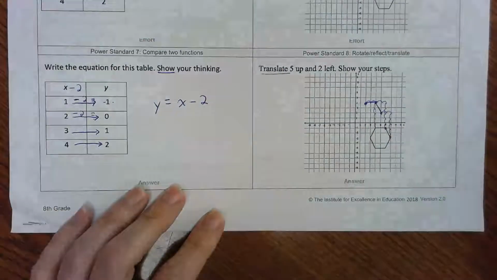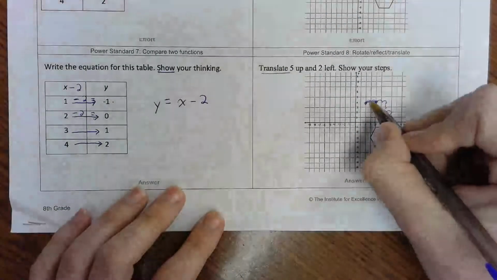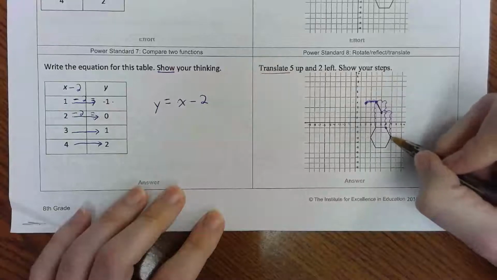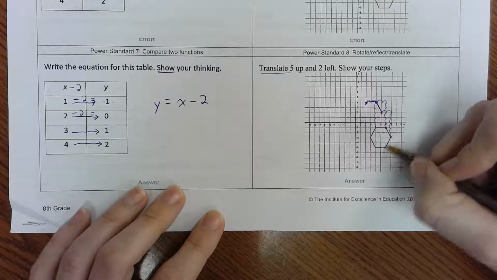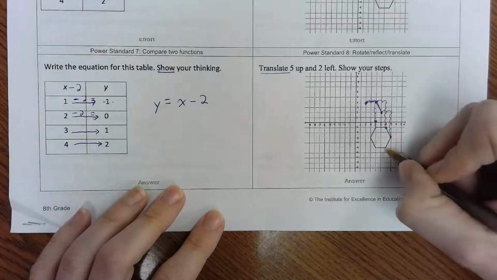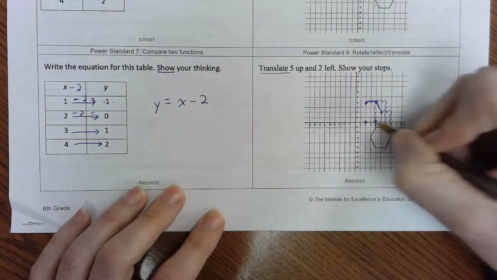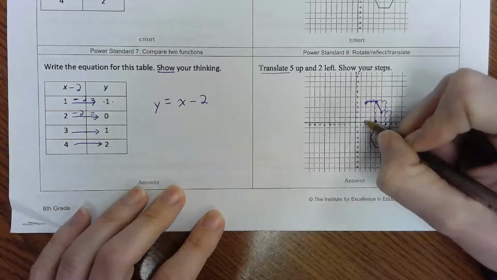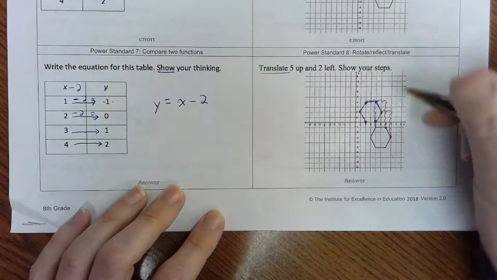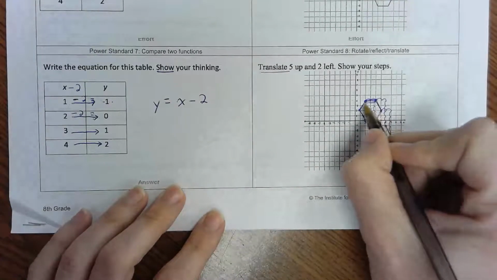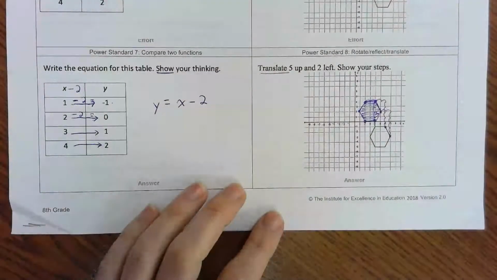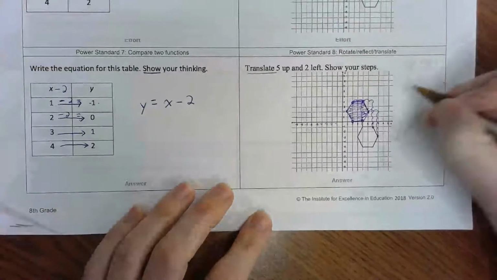Okay, and as you start to build this, because it's a translation, remember, it should look exactly the same shape, same size. Just human error. I'm going to see, like, from this point here to this one, I'm actually going down 2 and to the left one. So I'm going to kind of take that little cheat right there. And then that's 2 units over left, up 2. And what we see is a figure that, if you squint a little bit, looks exactly the same.